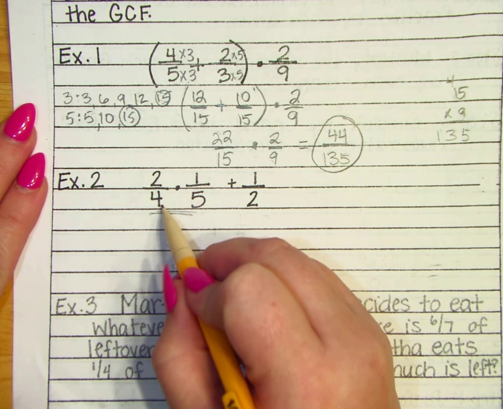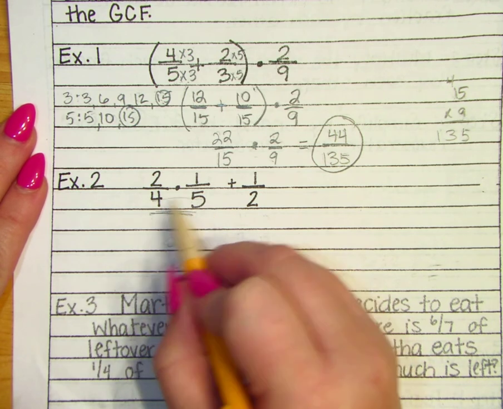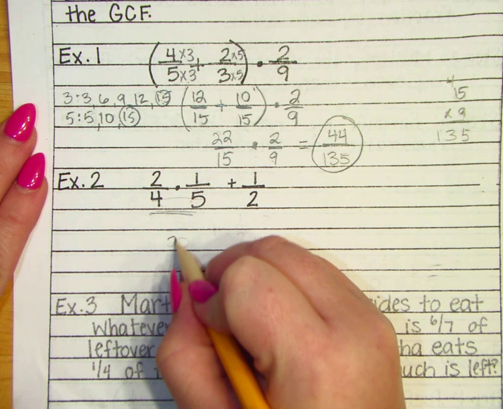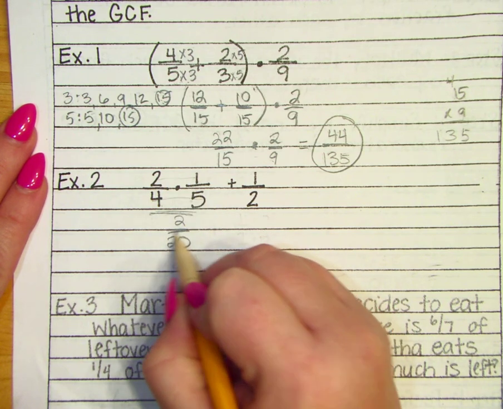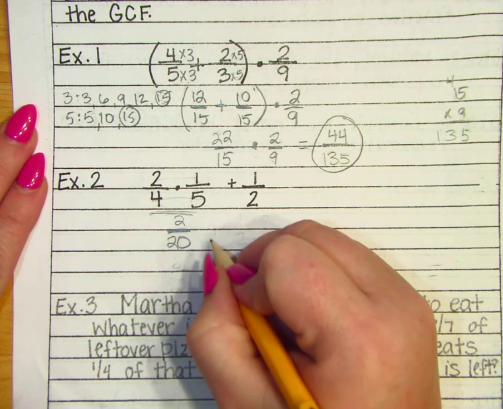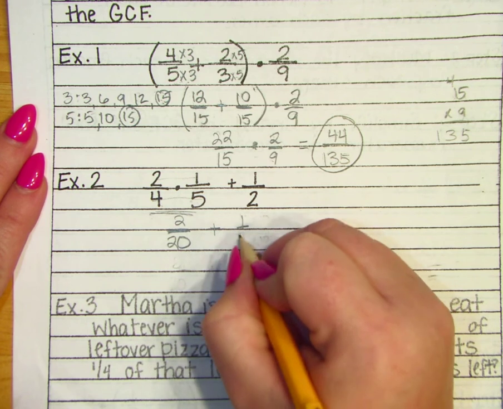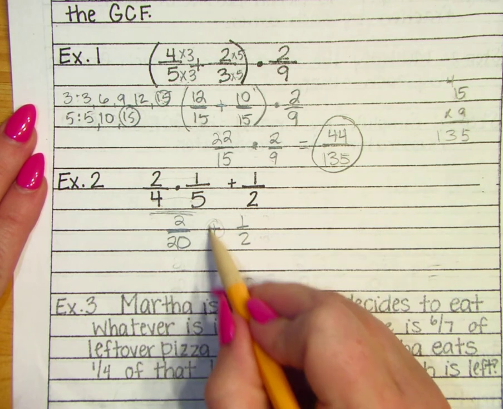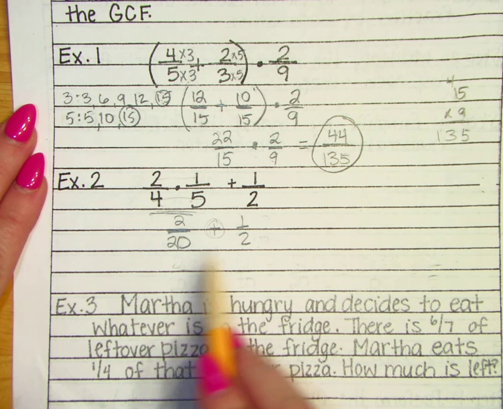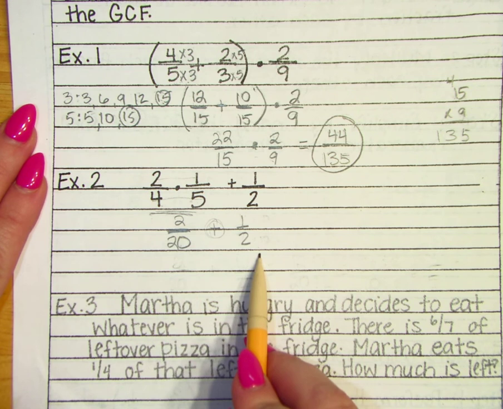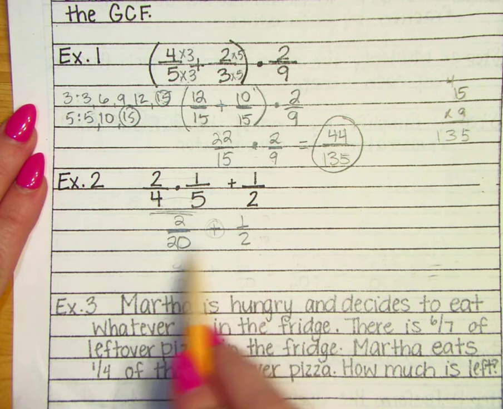Multiplying fractions, remember I go straight across the bottom. 4 times 5 is 20. And then straight across the top, 2 times 1 is 2. So that fraction is 2/20. And then I'm going to add 1/2 to that. Now I'm adding fractions, so I have to find a common denominator. Remember, finding a common denominator is listing out your multiples. And I'm looking at these two numbers. I know that 2 is a factor of 20. So that means 20 can be my common denominator.